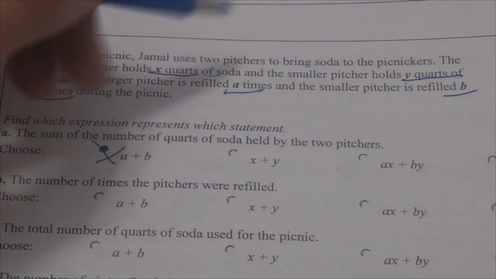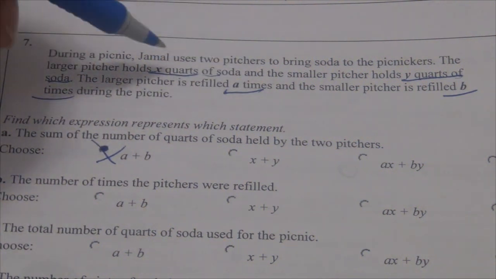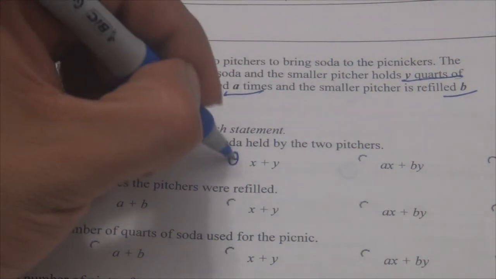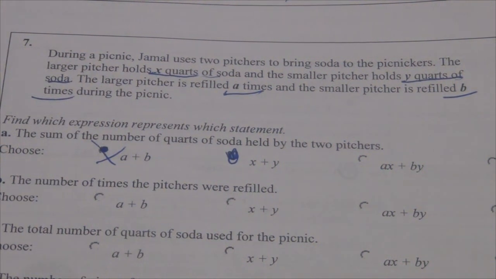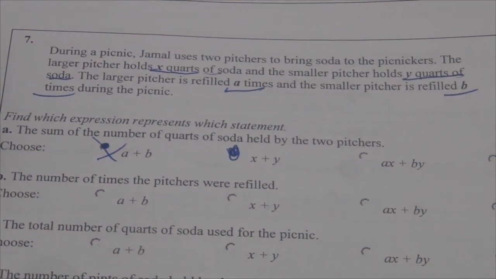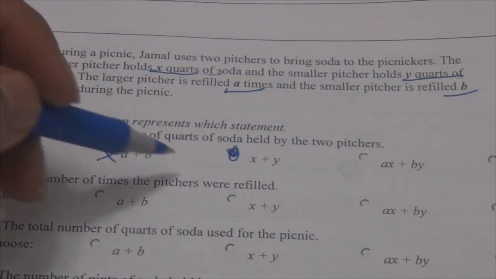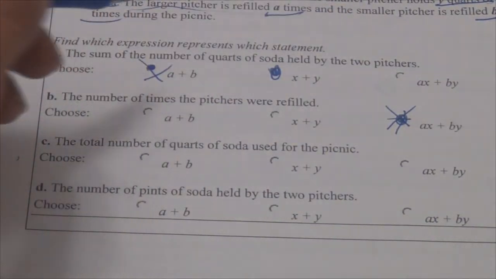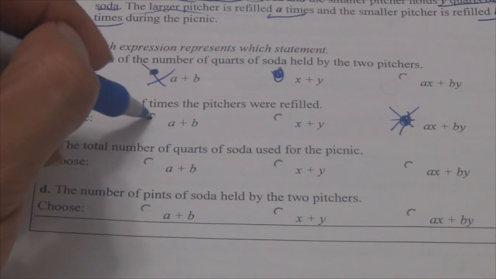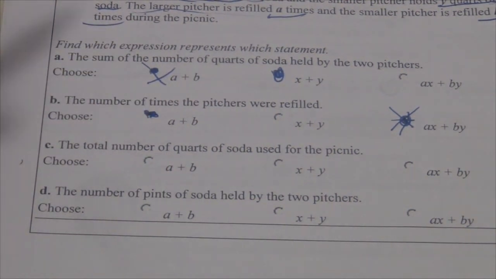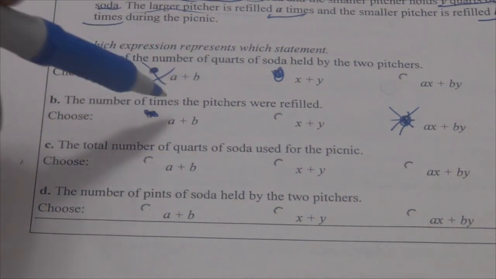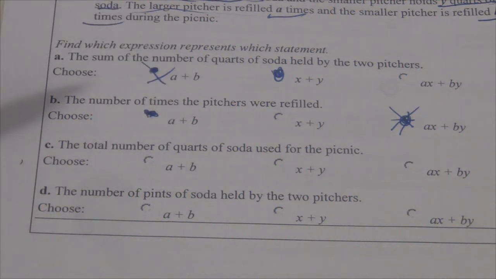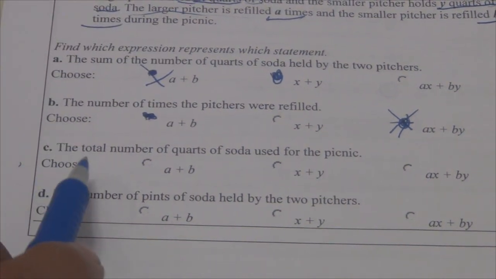We're not looking at how many times they were refilled. We're talking about just how much they hold. Well, they hold X plus Y. Yes. All right, the number of times the pitchers were refilled. Oh, it's telling me, so then this is not the answer. The answer is actually A plus B. We're talking about the number of times pitchers were refilled, so it's just A and B.